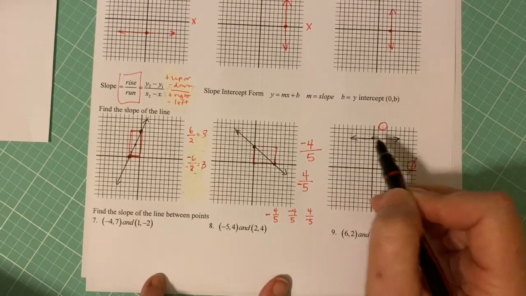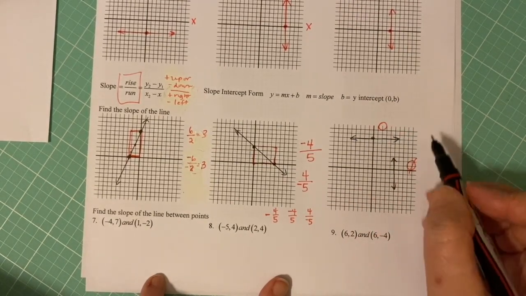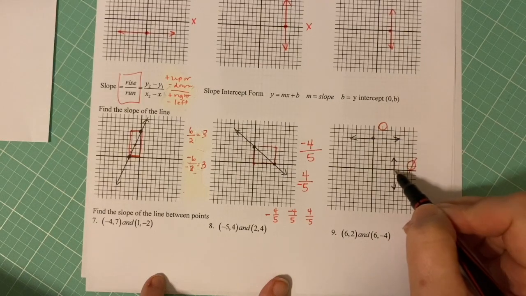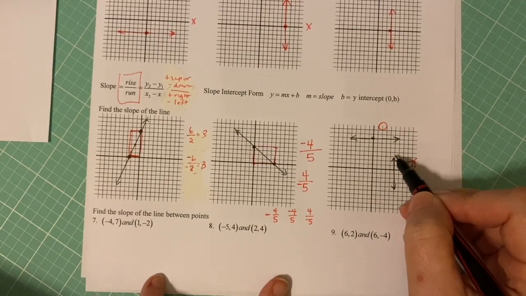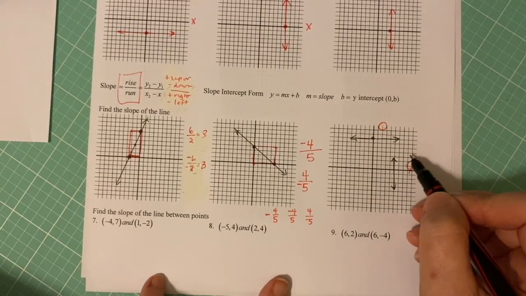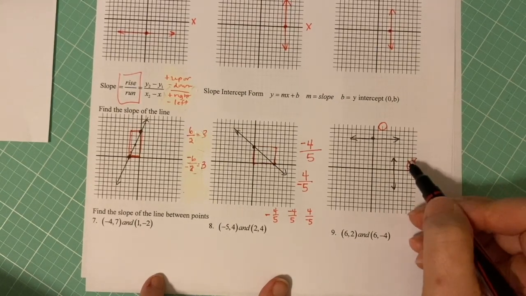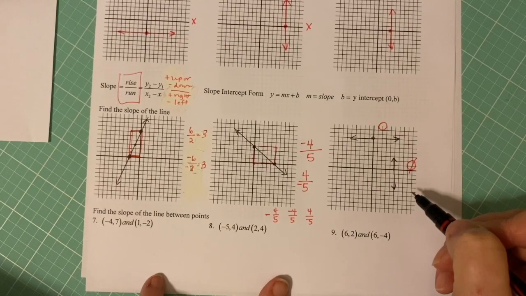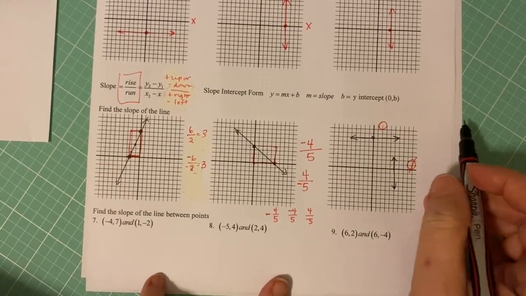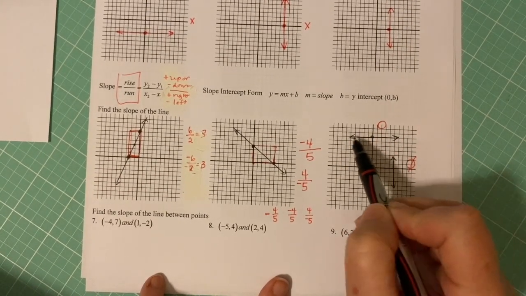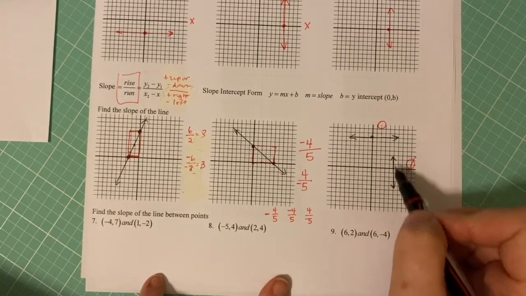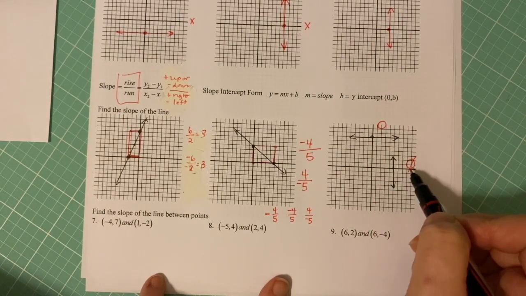So flat ground always has a slope of 0. This is like the side of a building, so here you would rise any number, but then you would run 0. So you would be dividing by 0, which you can't do. So that's why this slope is undefined. We'll talk about this a lot later, but I do want you to memorize: flat ground is 0, side of a building is undefined.